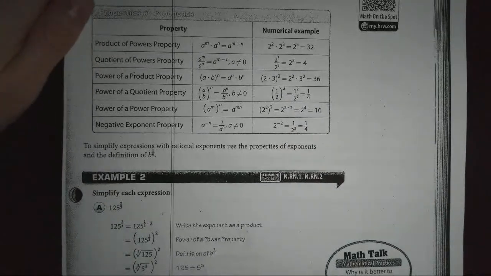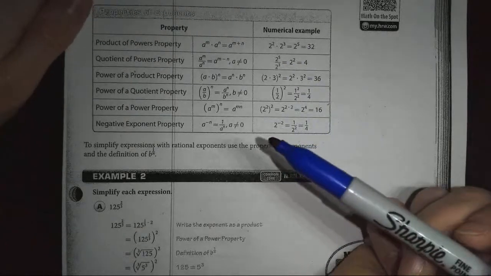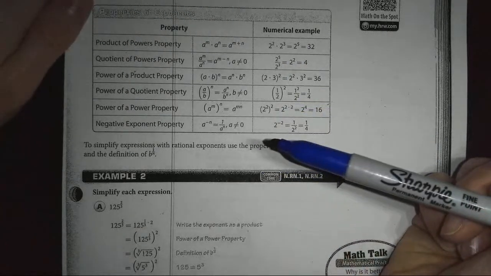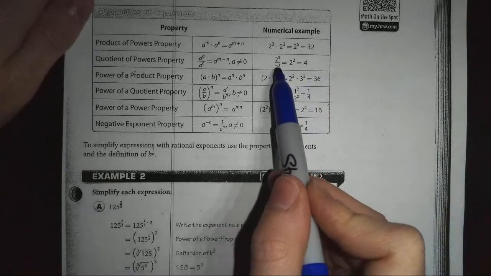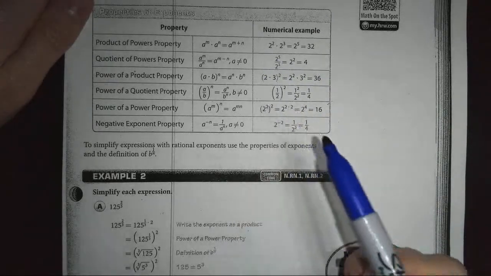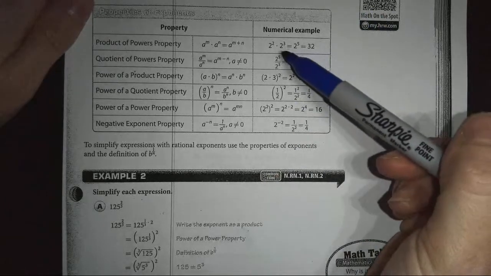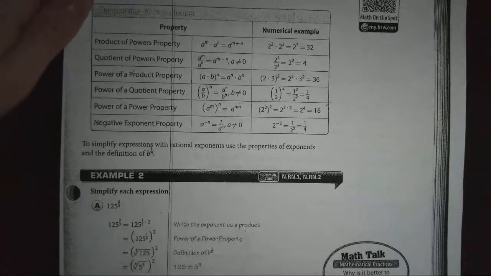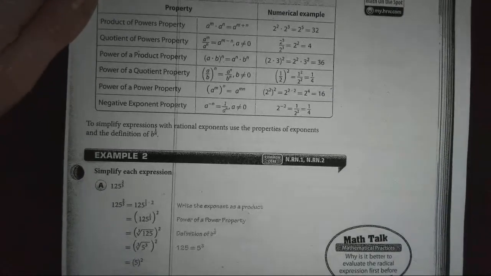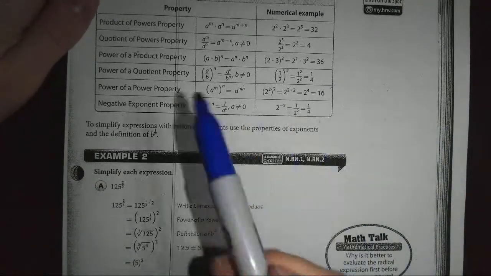Then we have the quotient of powers property. That one basically says that if you're dividing like bases, you subtract their exponents. So here we have 2 to the 5th divided by 2 to the 3rd. Our bases, the 2's, are the same, and we can subtract their exponents. 5 minus 3 is 2, so it's the same as 2 squared. The next one is the power of a product property.